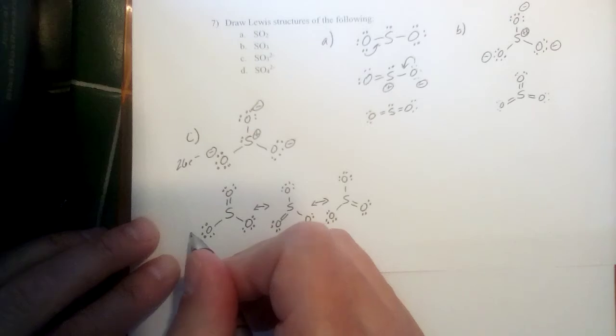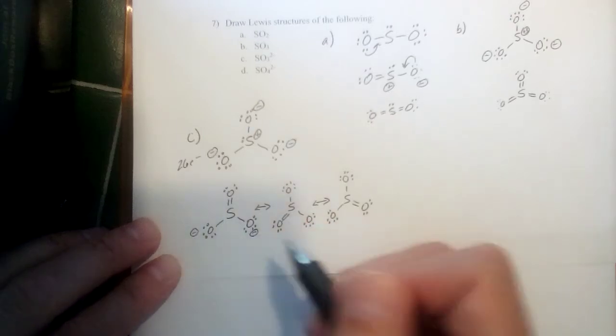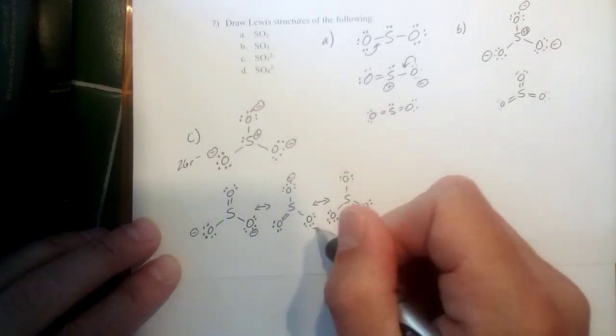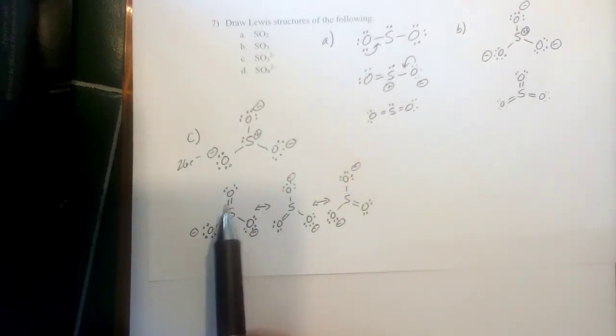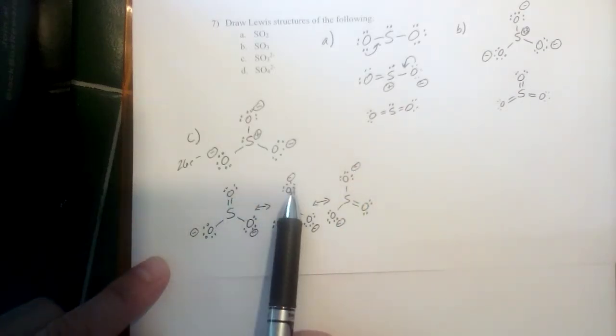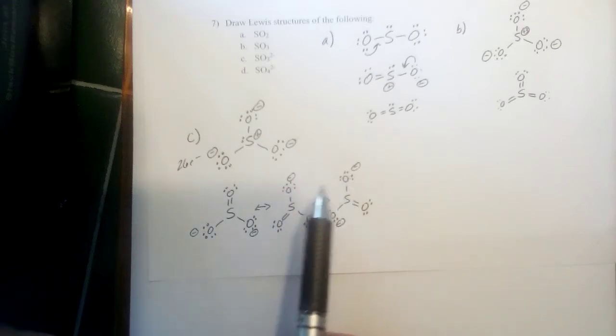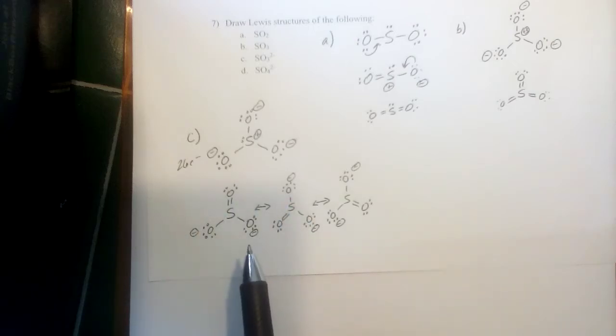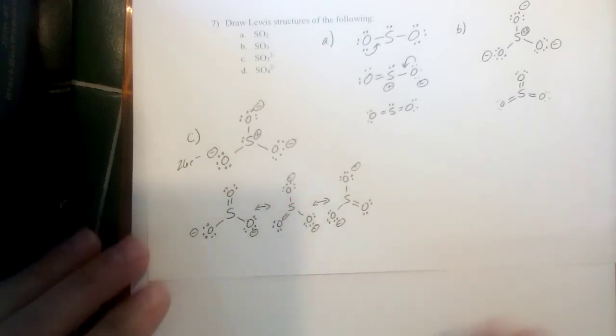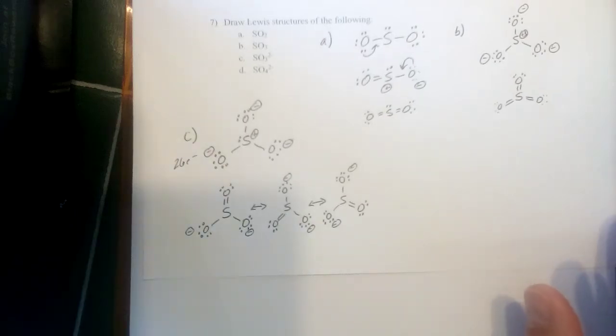As far as charges, the negative charges are on the oxygens, but they move to different oxygens in different structures. So again, just picking out one oxygen, it's neutral in one structure, negative in the other 2. That's 2 negative charges spread over 3 structures. That's a minus 2/3 charge on each of the 3 oxygens, which adds up to the total -2.